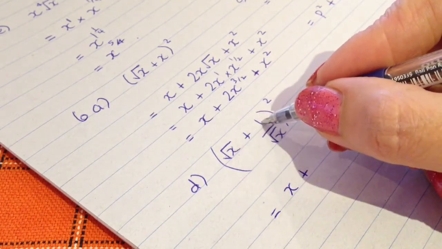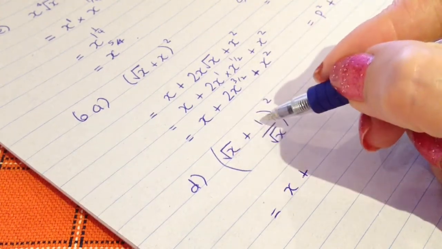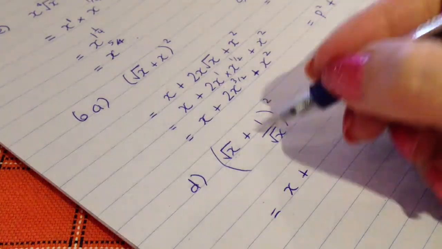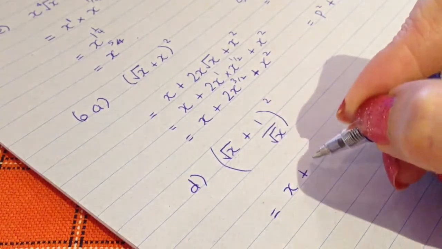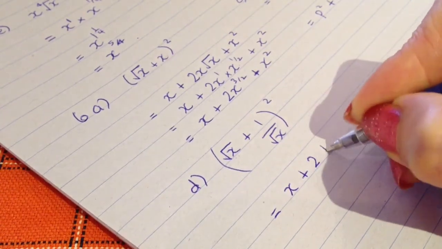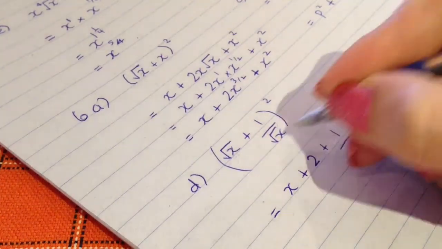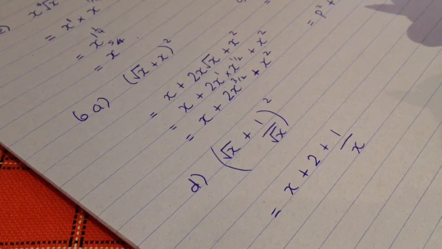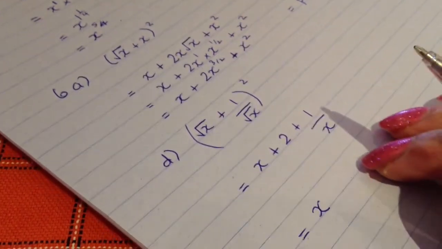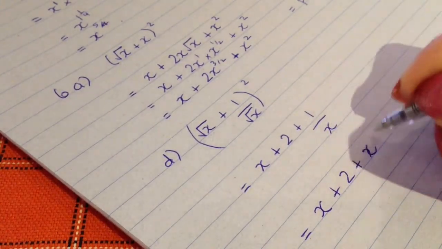Now root x times 1 on root x is just going to be 1, because that root x and that root x are going to cancel each other out. So you're only going to get 1, but you've got to double that term, remember? So 2 times 1 is 2. Plus, now square the 1 on root x, so you get 1 squared is 1 and root x squared is x. And then you simply write the last line as x plus 2 plus x to the minus 1.